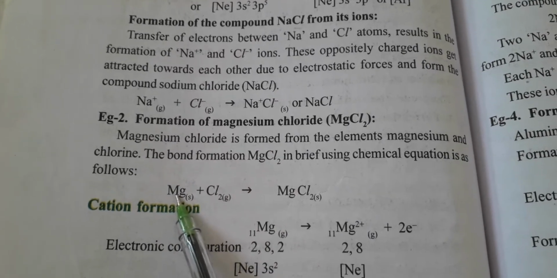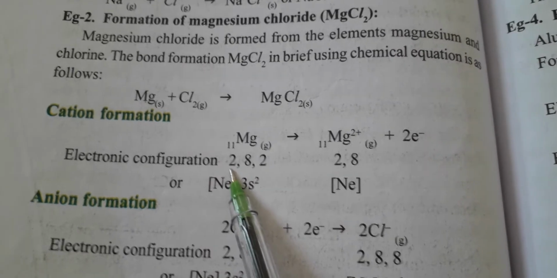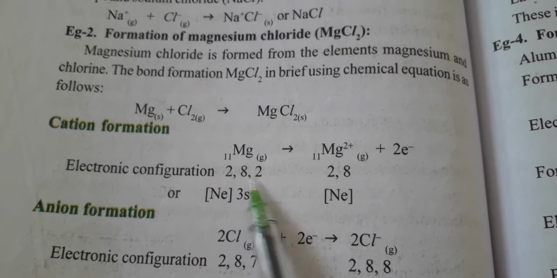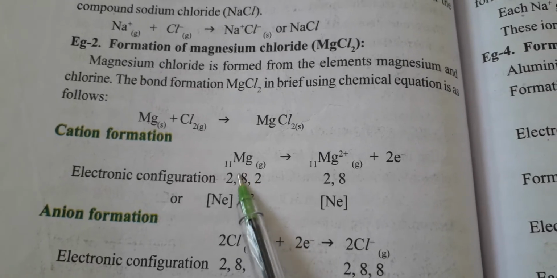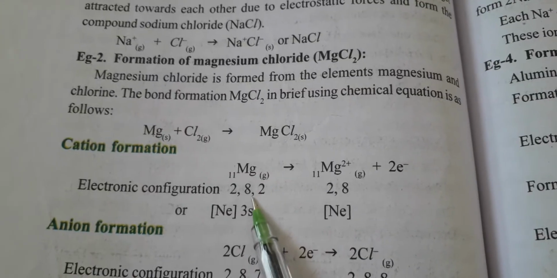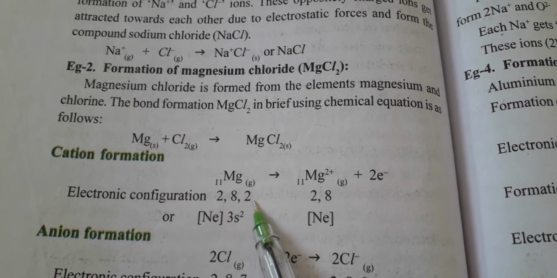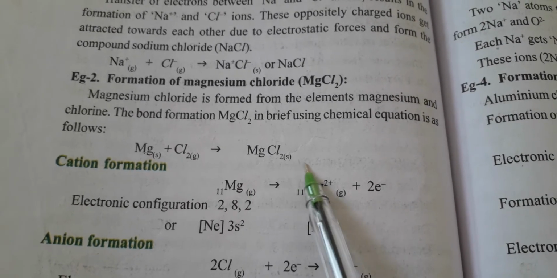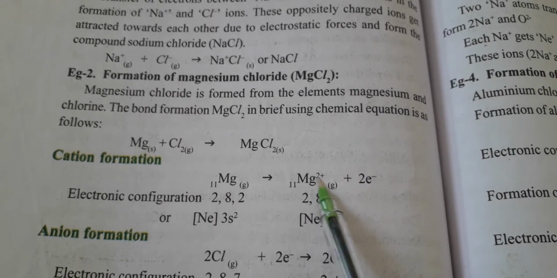Mg valency is 2. You can see here, the electronic configuration of magnesium is 2, 8, 2. That means 1s2, 2s2, 2p6. The second shell is totally complete. Third shell 3s2. So what are the valence electrons of magnesium? 2. So it is now ready to contribute 2 electrons. It is giving out 2 electrons and is becoming Mg 2 plus.